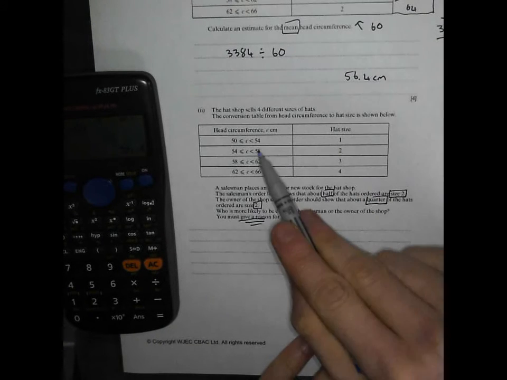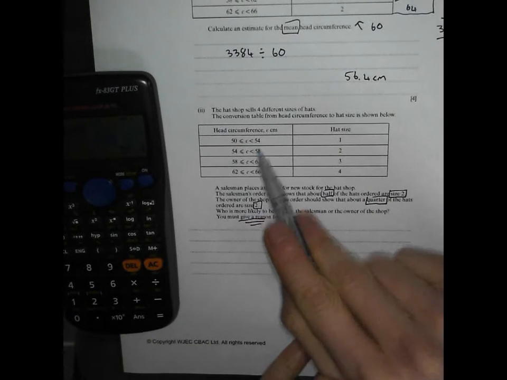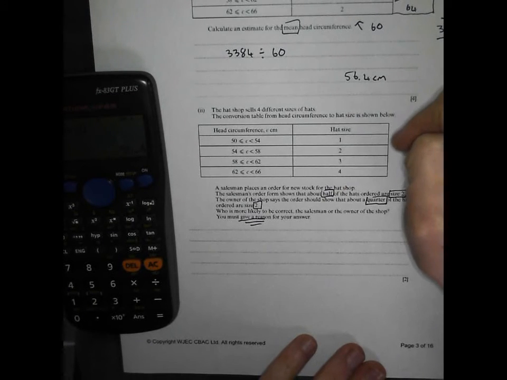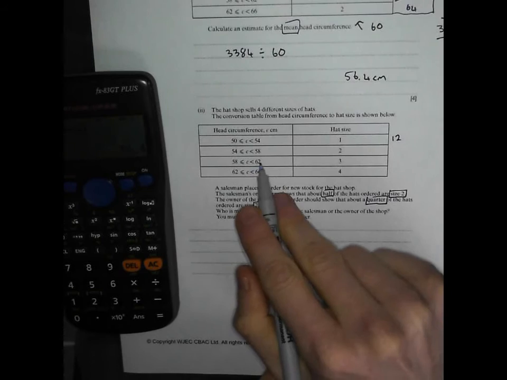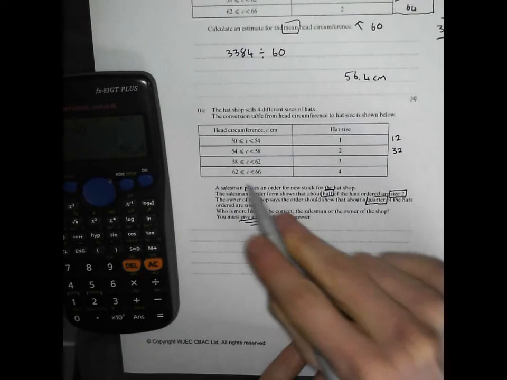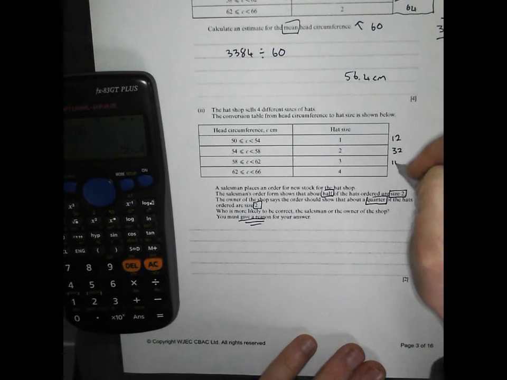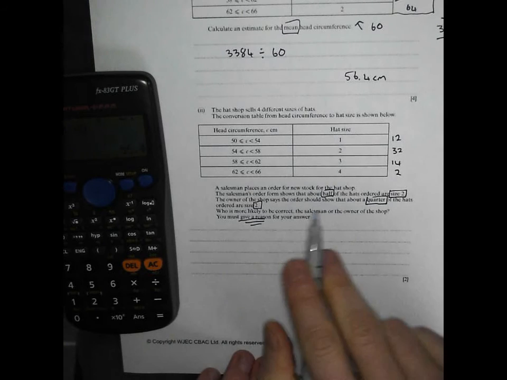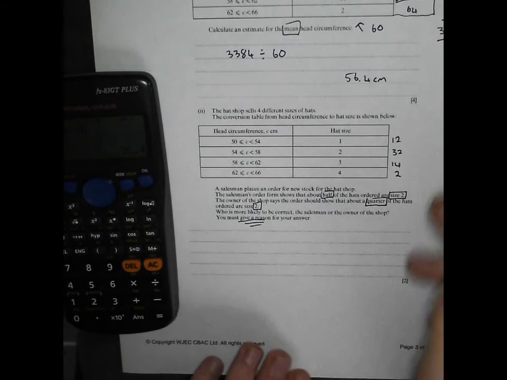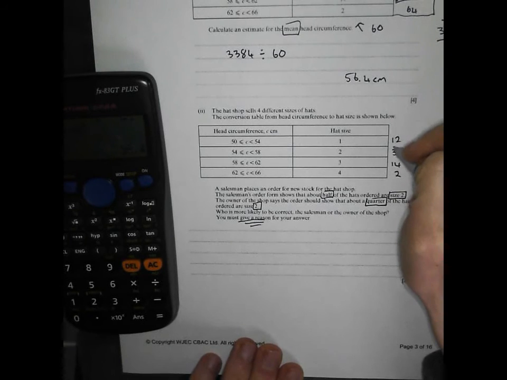Hat size 1 are any hats that are between 50 and 54. According to this, that's 12 customers. So I'm going to put a little 12 there. 54 to 58 is hat size 2, that's 32 customers. 58 to 62, that's 14, and 62 to 66, that's 2. Now the salesman's claiming that about half the hats are size 2, and the owner is claiming about a quarter of the hats are size 2, so it seems to be size 2 that's the important one.